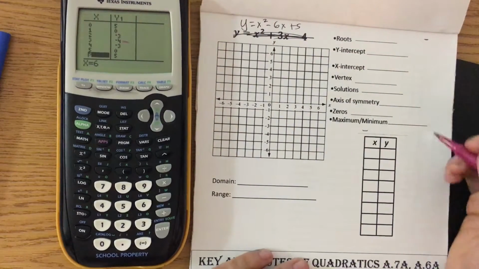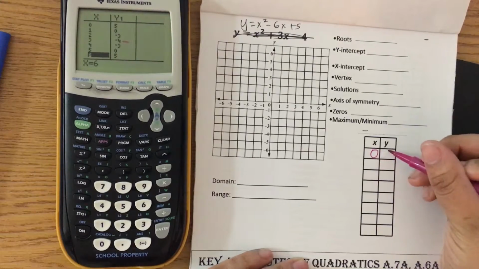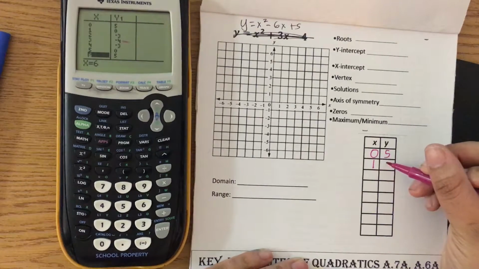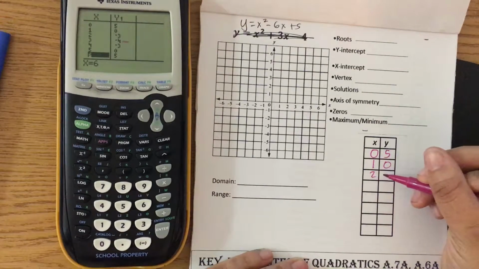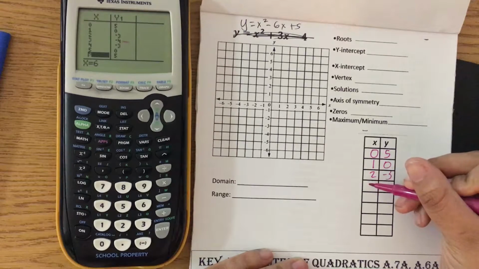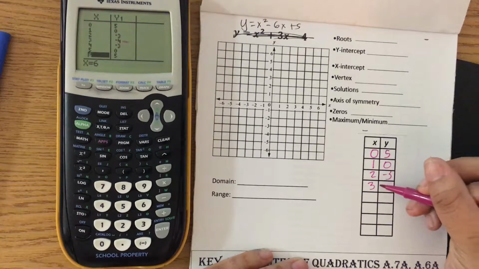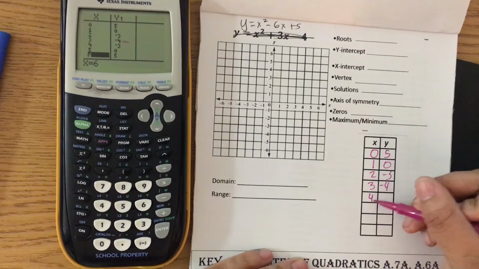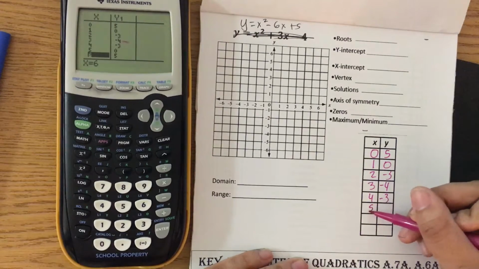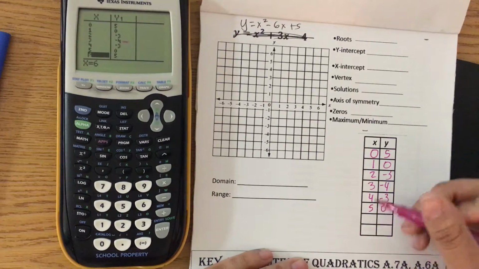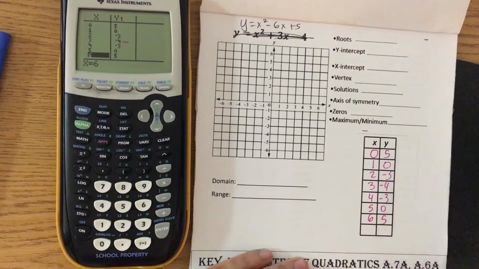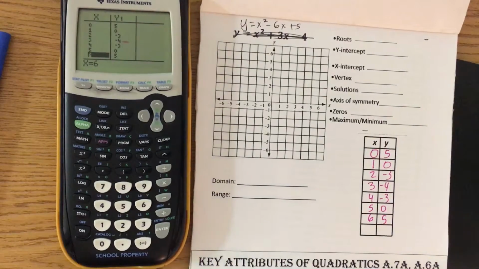So copy your table. Once you have your table copied, plot those points.